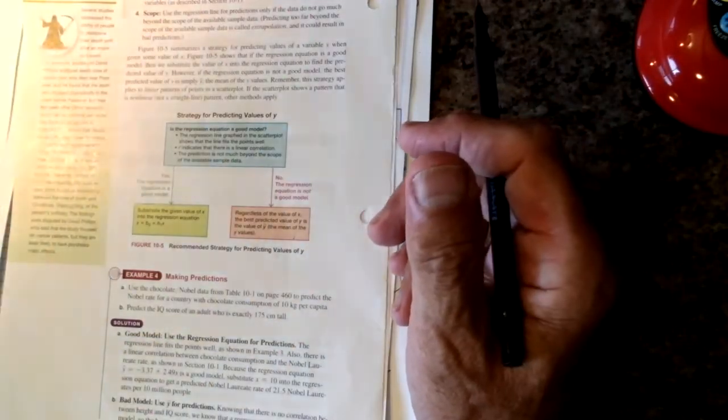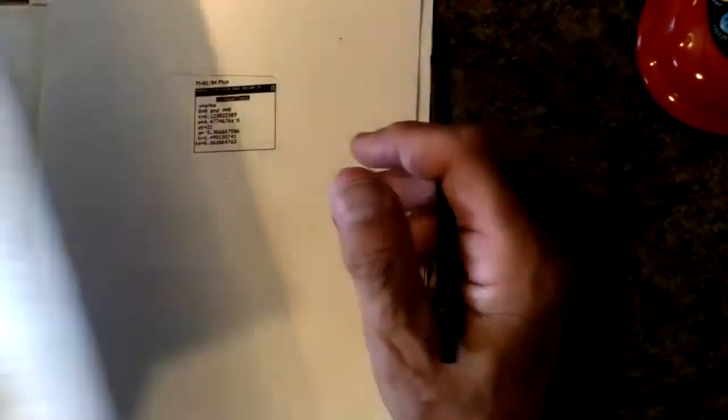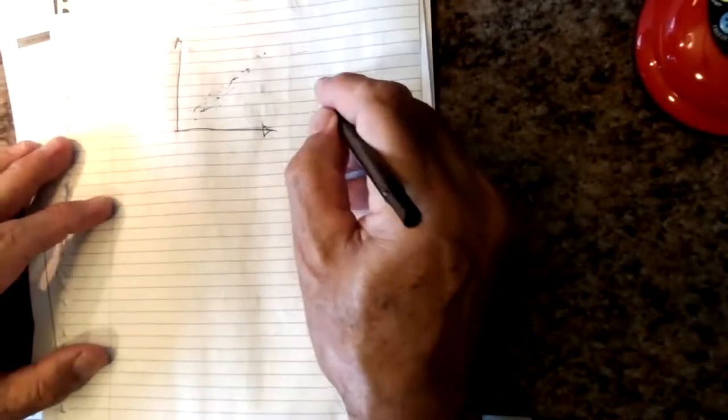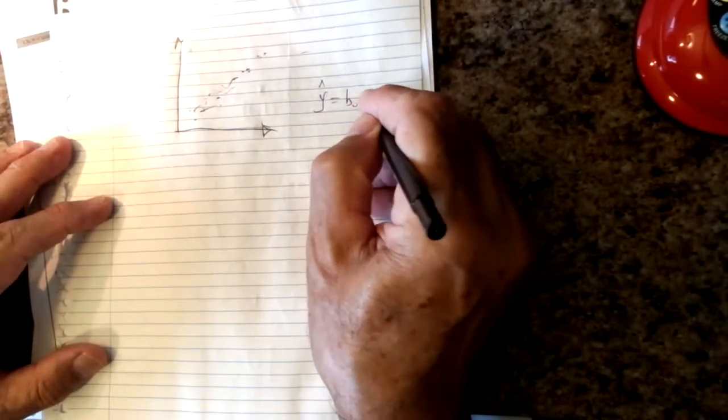What they're saying is this: when you find the equation, if you come up with a good correlation, like if we give you a graph and you have a good correlation, then you're able to find the equation, right?